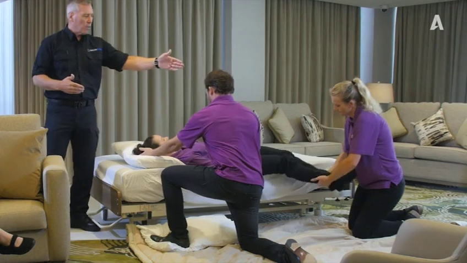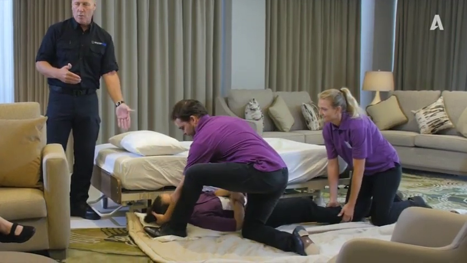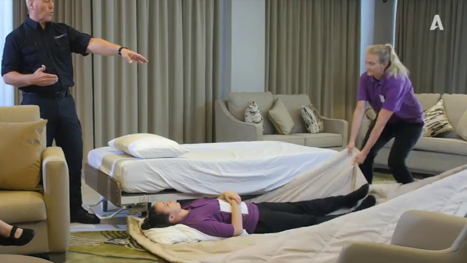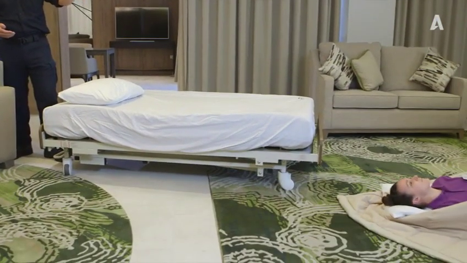Now you'll see they've moved the legs over. Once the legs go, the rest of the body follows. That's how easy it is and that's how gentle it is. Now we call the blanket drag. We're going to grab a corner each, then we drag out of the room and to the safe side of the fire doors.